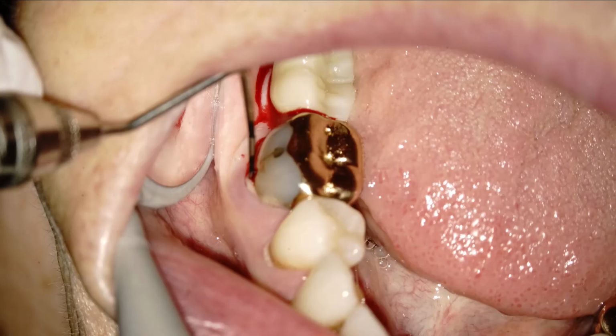The pocket probed no deeper than 2 millimeters, although there was bleeding and it was quite inflamed. The patient also presented with a 3/4 gold crown, a buccal pit amalgam with a shallow enamel limited crack.